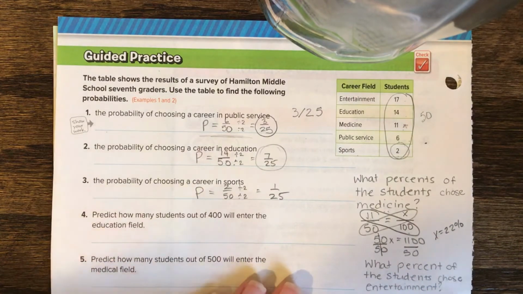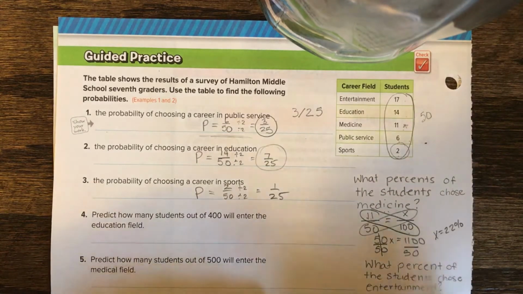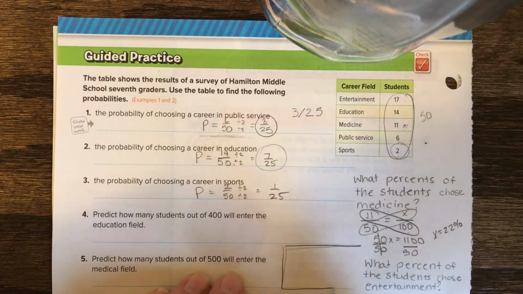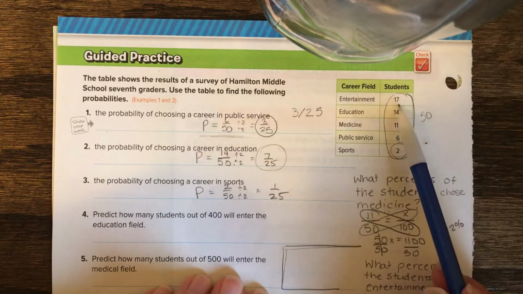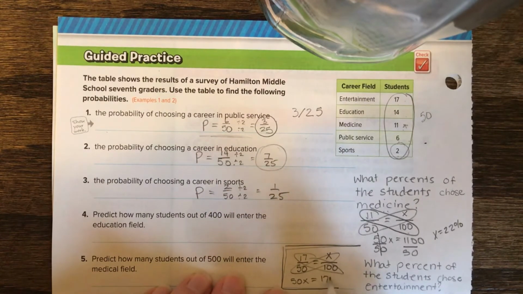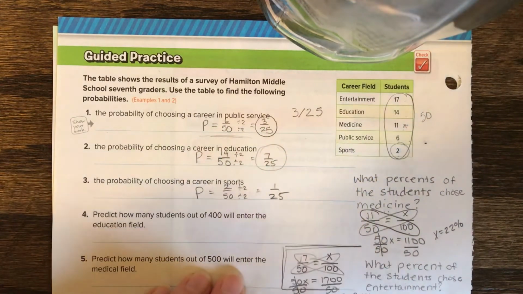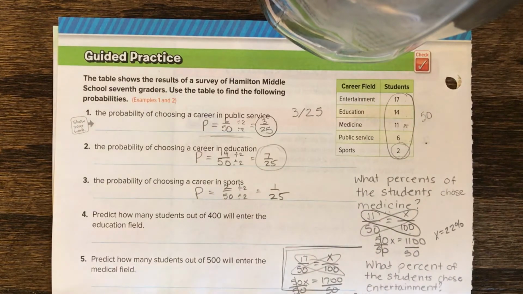Let's do one more like this. So it says, what % of the students chose entertainment? So again, I'm going to kind of work over here on this side. Entertainment was 17 students out of the 50 equals, remember, % over 100. And again, we'll solve the proportion using the butterfly. 50x equals 1700, divide by 50, divide by 50, cancel, and x equals 34, and these are percents. So again, what percent? And I found the percent.